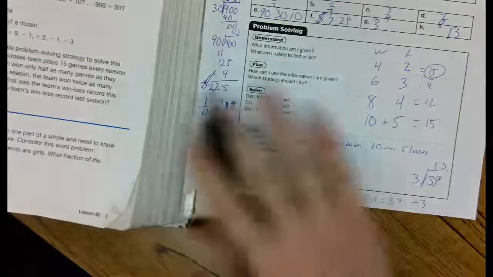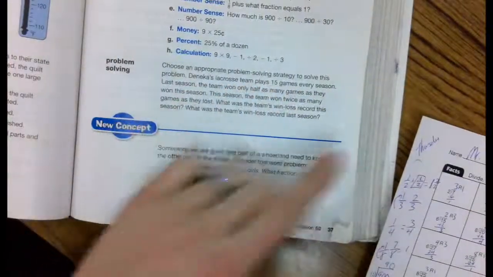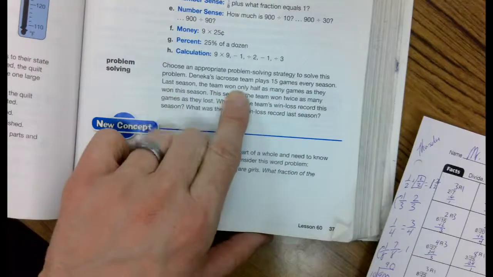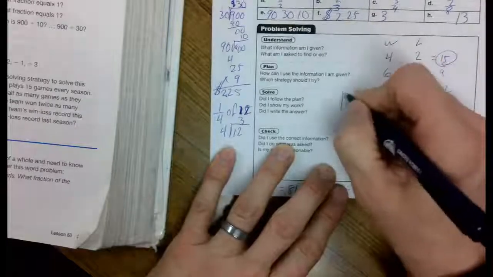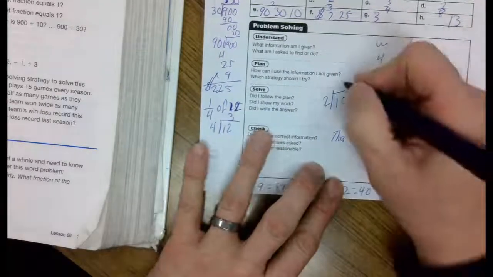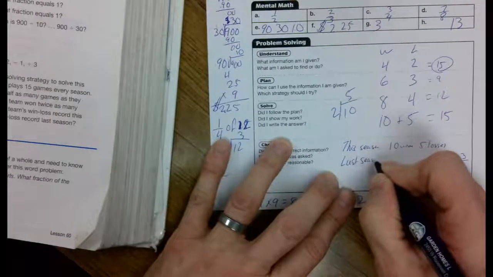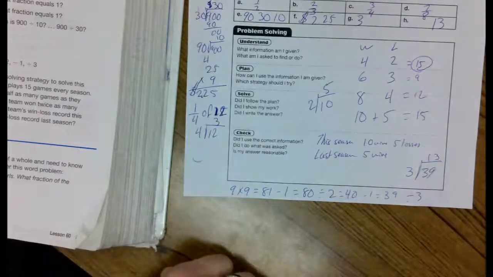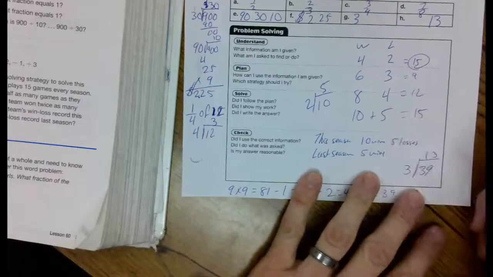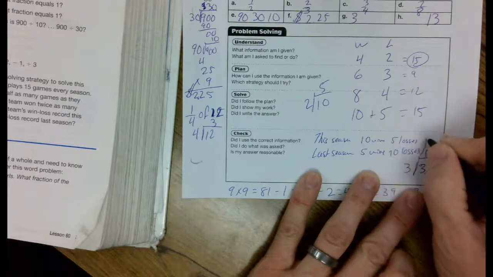Now let's go back to what we read about last season. Dorica's lacrosse team plays 15 games this season. Last season they won only half as many games as they won this season. So we got to take this season's wins, which was 10, and divide it in half, which would give you 5. And then let's go last season. They had 5 wins, and so they played 15 games. 5 plus what equals 15? 5 plus 10 losses.